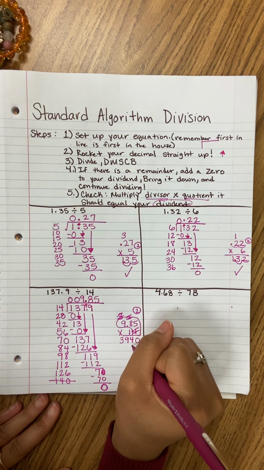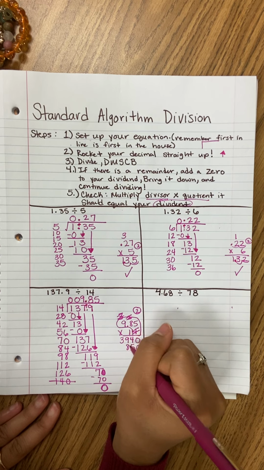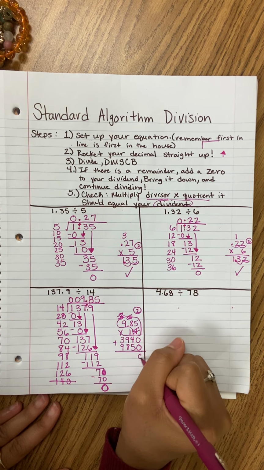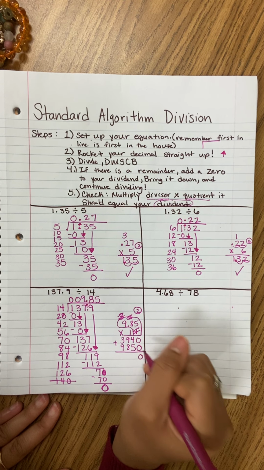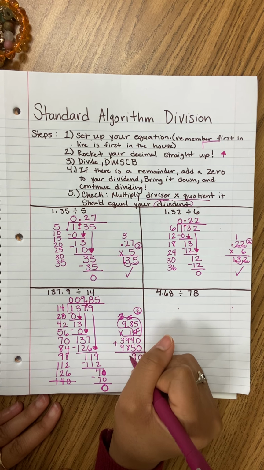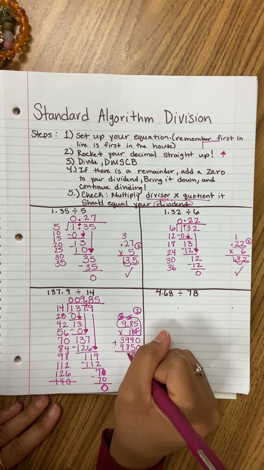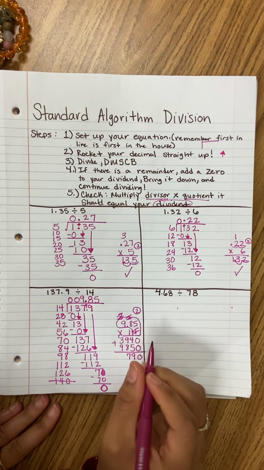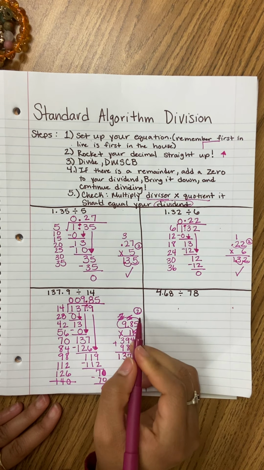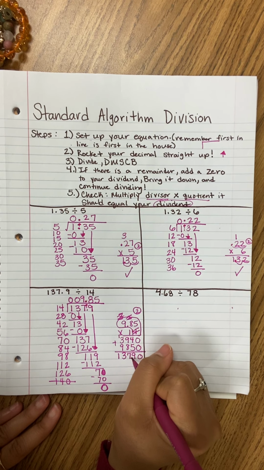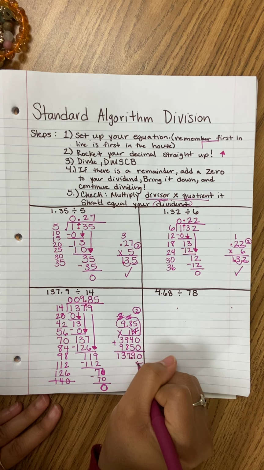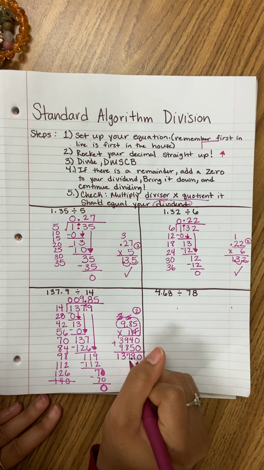Now, 1 times 5 is 5, 1 times 8 is 8, 1 times 9 is 9, and I'm gonna add. 0 and 0 give me 0, 4 and 5 give me 9, 9 and 8 give me 17, drop my 7, carry my 1, 1 and 9 give me 10, plus 3 gives me 13. I need 2 numbers behind the decimal, so I have 2 numbers behind the decimal. Make sure when you're putting your decimal back in, you're moving in this direction, 1, 2.